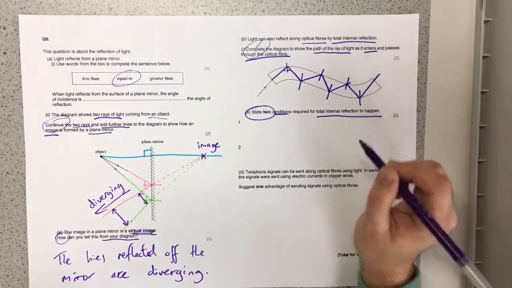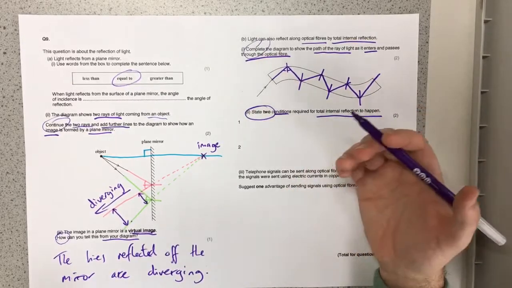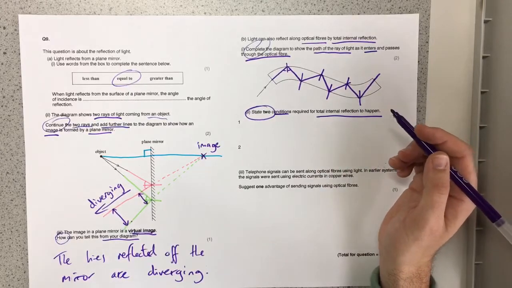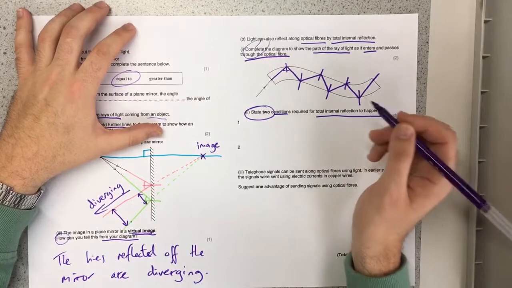internal reflection to happen. Now, the first one is really what defines total internal reflection, and it's that the angle of incidence has to be greater than the critical angle.